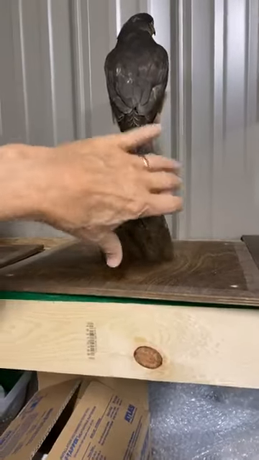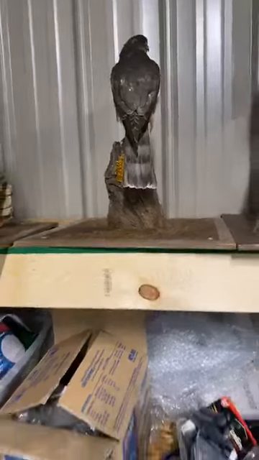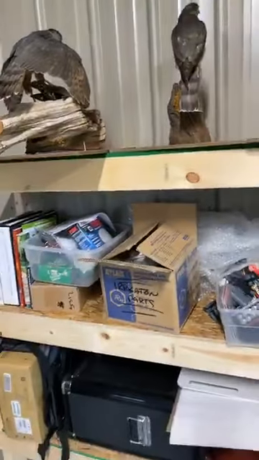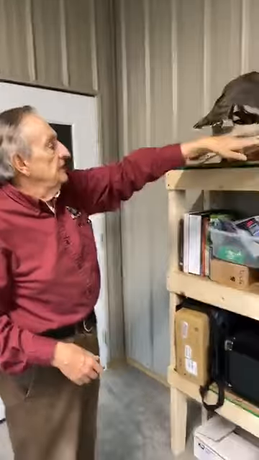So that's the easy way. Two things you can use: size, even though you can have small Coopers or large Sharpies, but basically the tail is the easiest way to tell the difference if you're observing a bird sitting out there.